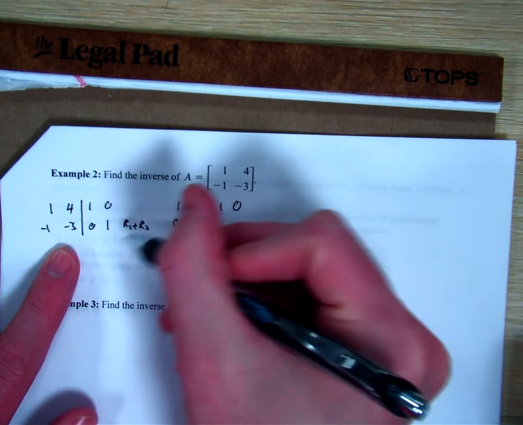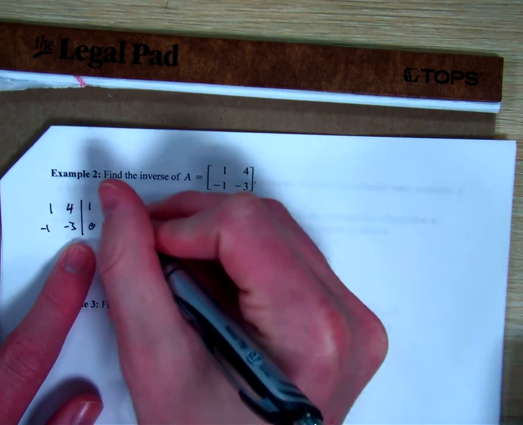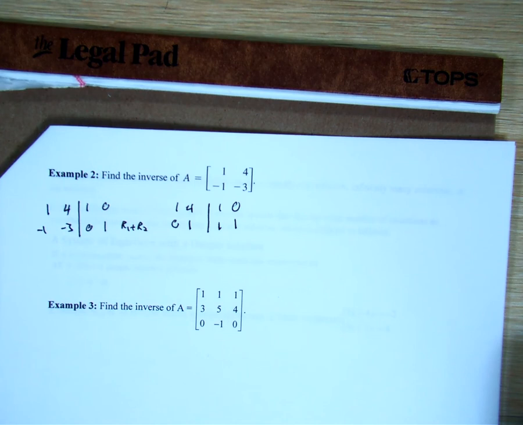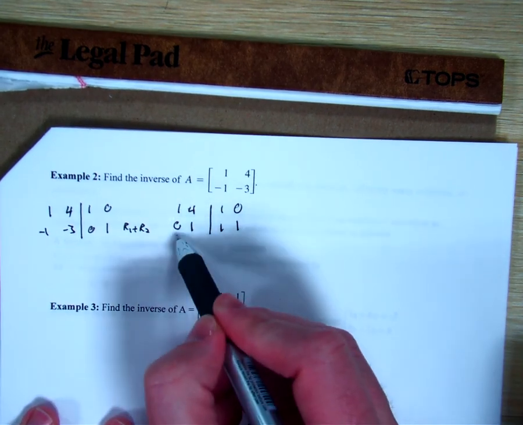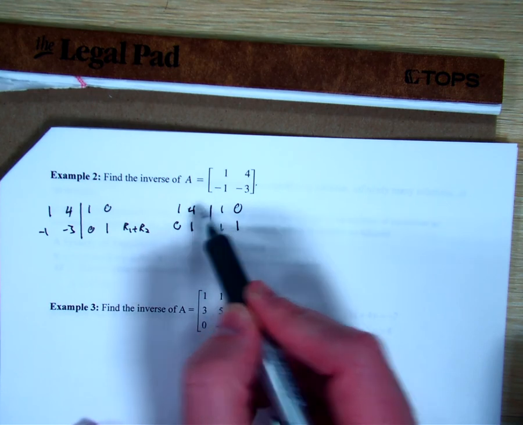But now we have to do this over here. 1 plus 0 is 1, and 0 plus 1 is 1. See how this side's changing with it? Okay, so now we have a 1 there, a 0, and this spot's a 1. So now we're going to build it back up. We need this spot to be a 0.